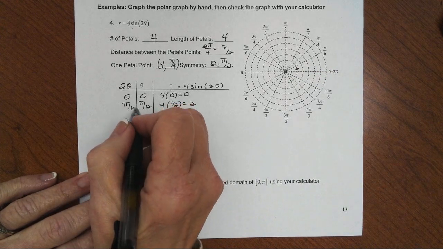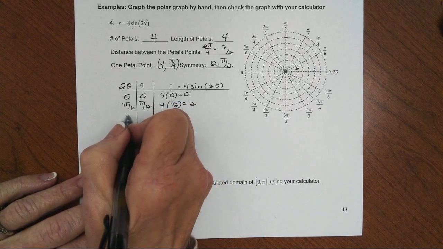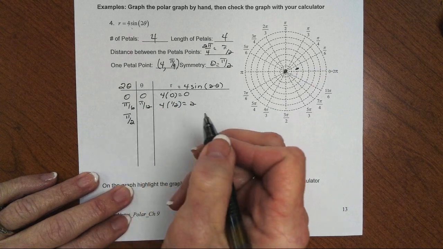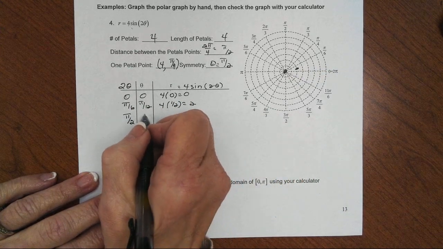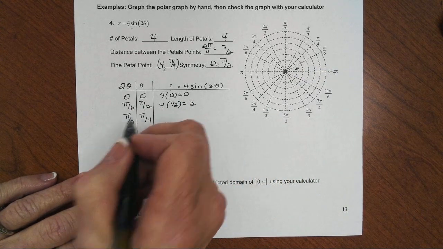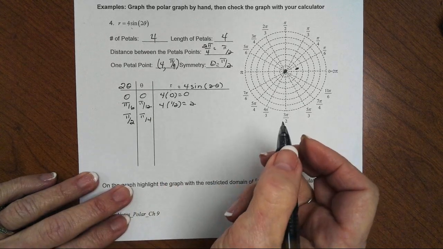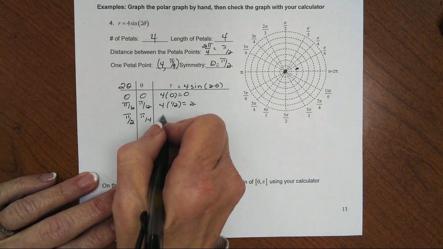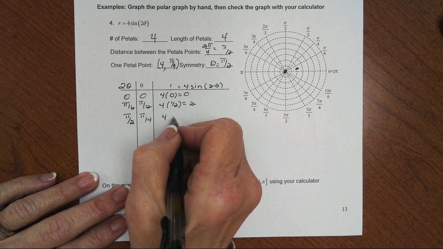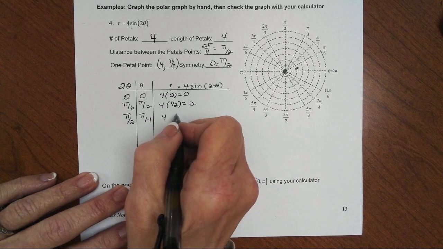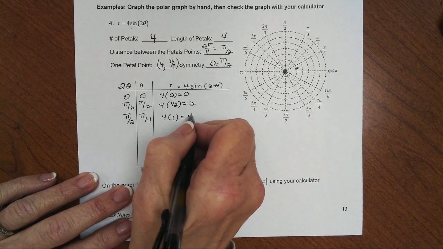And so we'll do that in just a second when I get a better feel for where that will be. The next 2 theta we'll choose is pi over 2, which gives us a center theta of pi over 4. So we take 4 times the sine of pi over 2, which is 1, and it gives us 4.